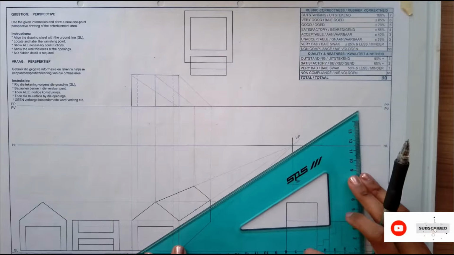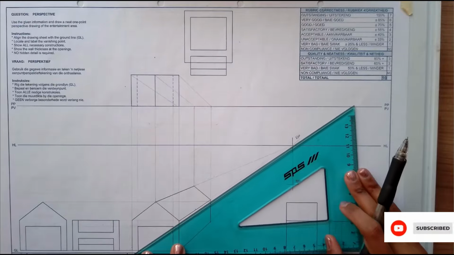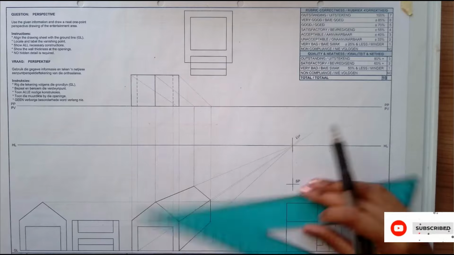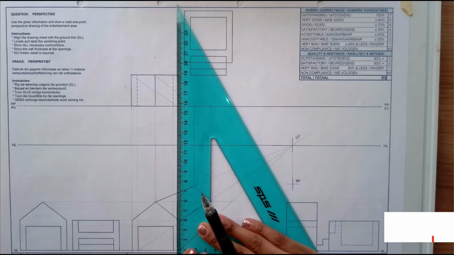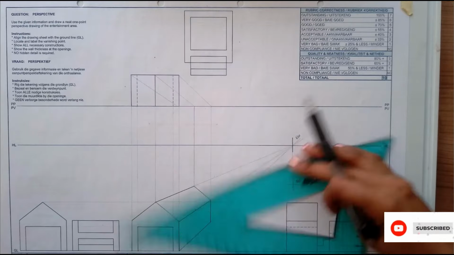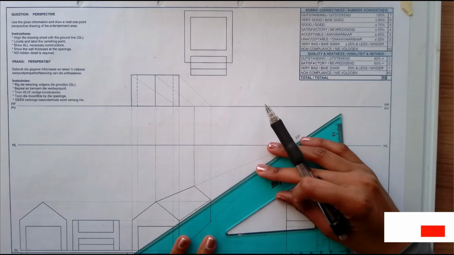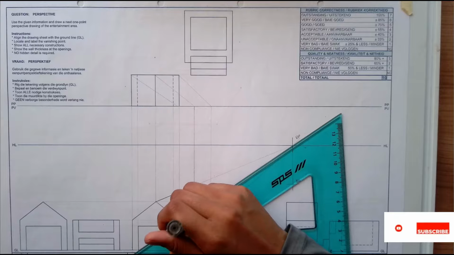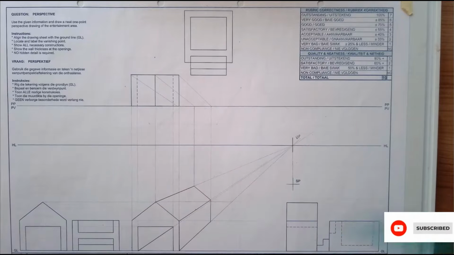So what we do then is we take this one right here all the way to the VP, because where it would need it, it wouldn't be visible. So what you do, you just show it here, and that's it. So that is it in 3D. So we are basically done for this part.